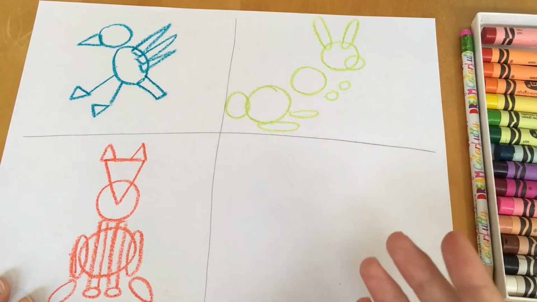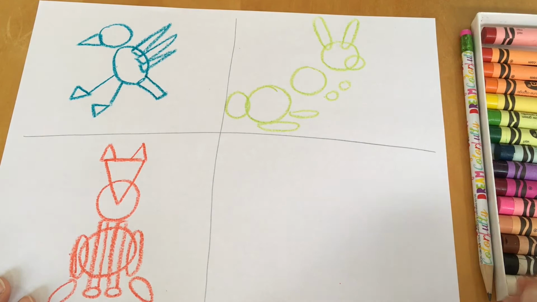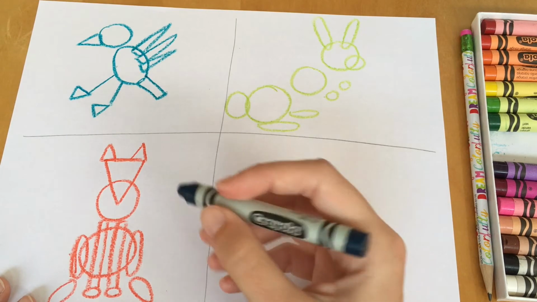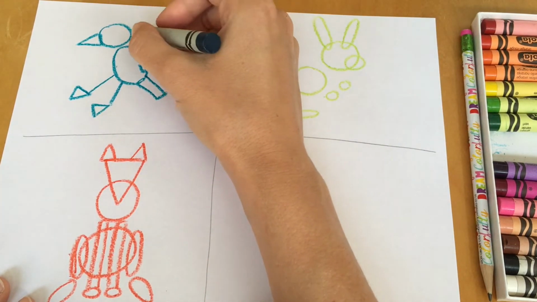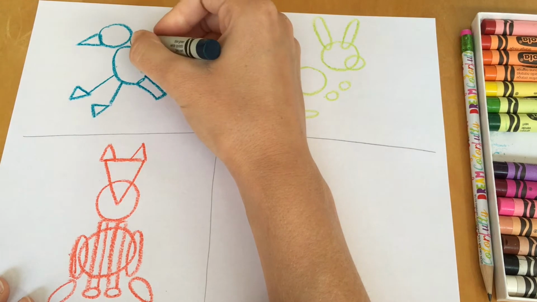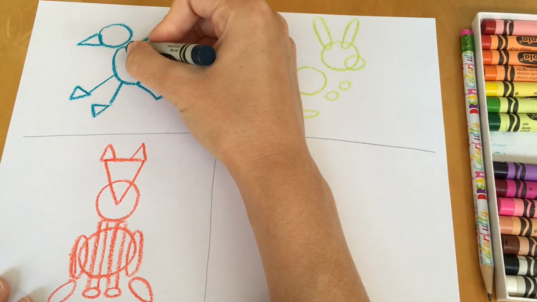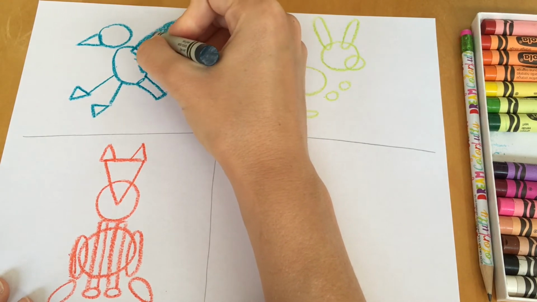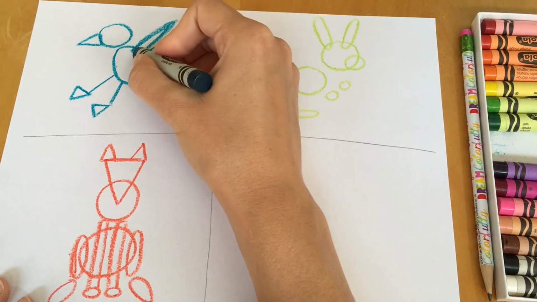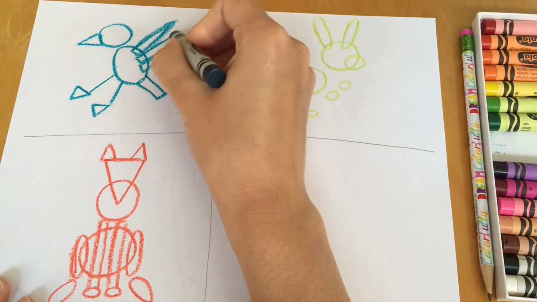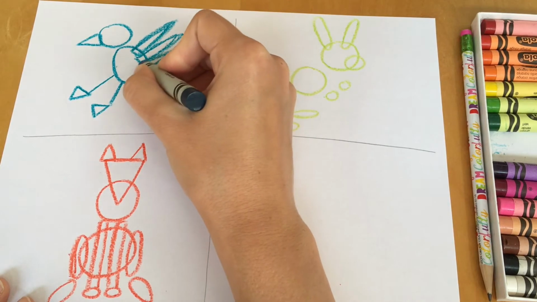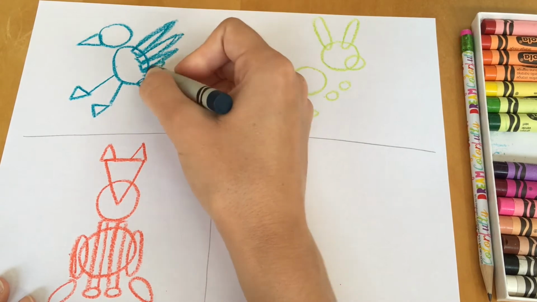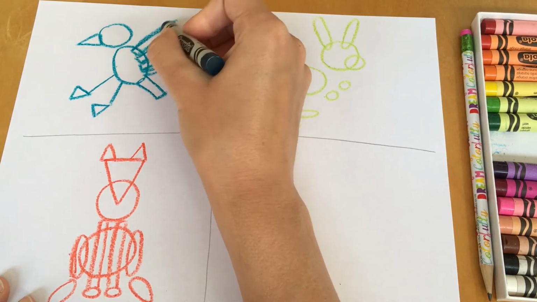But just to explore those organic shapes a little bit more, let's give each of these animals a little bit more definition. I'm going to take that same blue, come back up here, and let's start with these triangles up here, if you'd like to follow along. Let's make these triangles a little bit more curvy, maybe a little bit longer, a little bit curved on the sides. And maybe we'll add a couple more down here, a couple of curvy little ones. And it starts to look a little bit more like a wing.